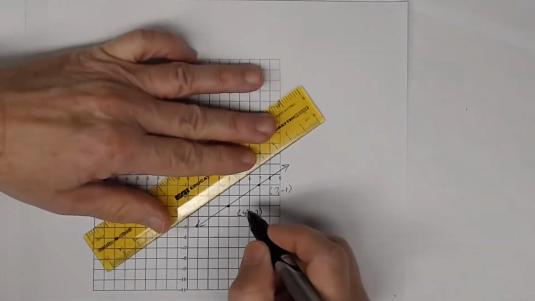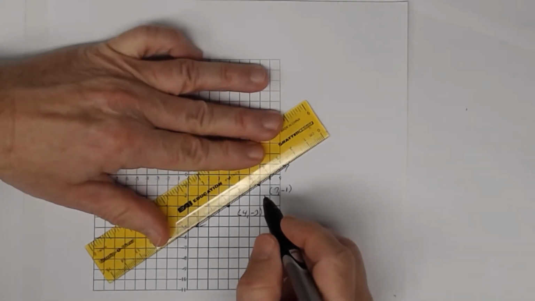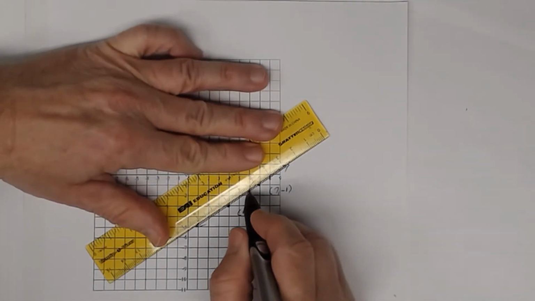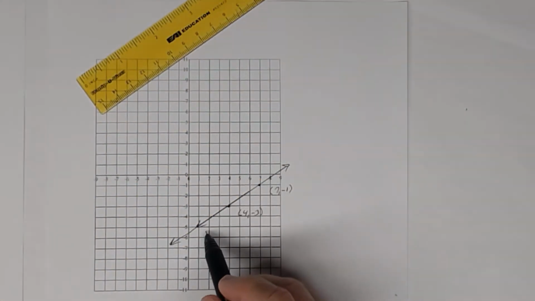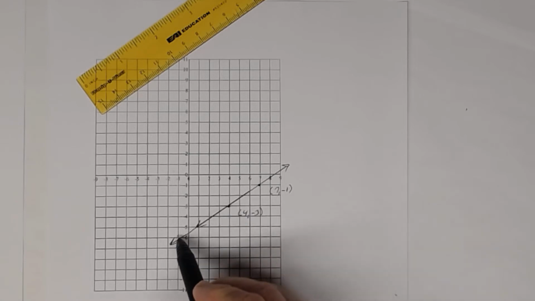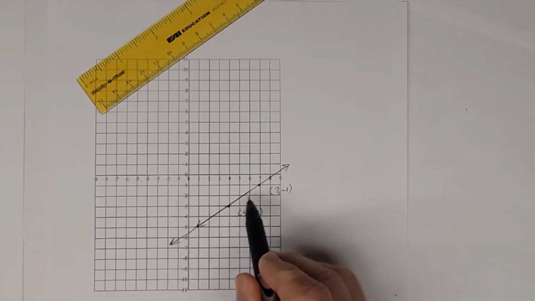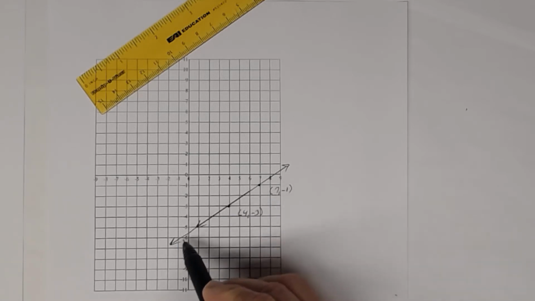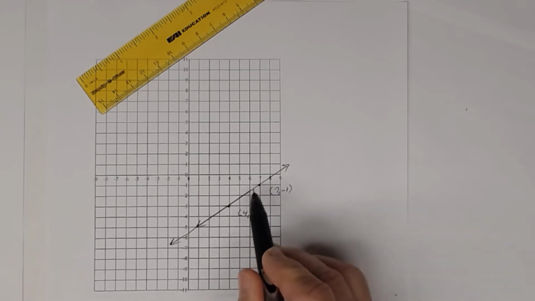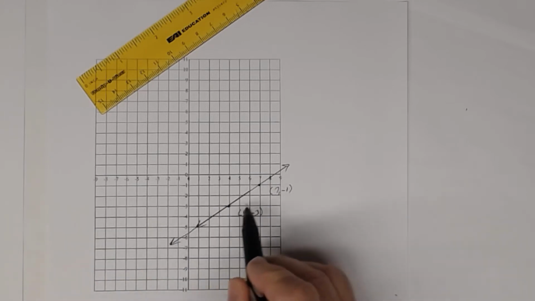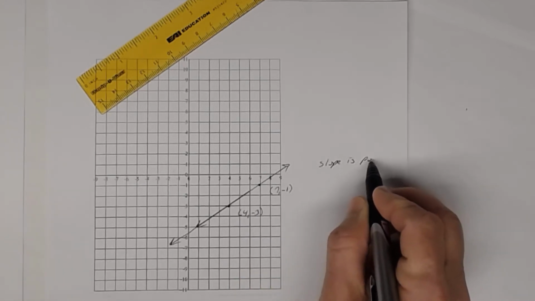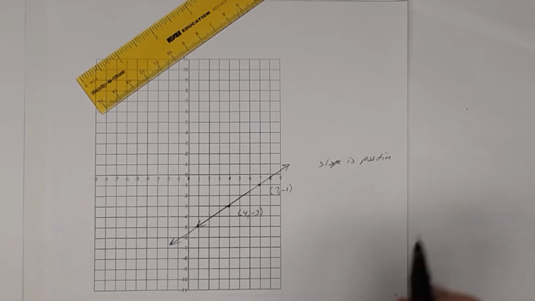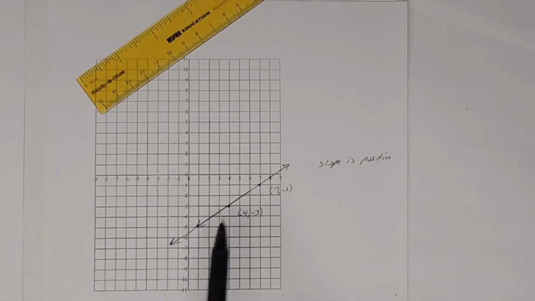And let me go ahead and extend it a little more. And so we get something that looks like this. All right, so what I'm trying to do is find the equation of this line. Now remember, see how that line rises? If the line rises from left to right, that means the slope is positive. All right, slope is positive. Okay, so I'm trying to find the equation of this line.